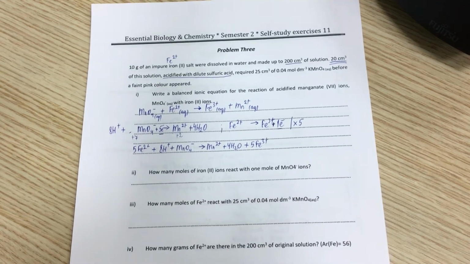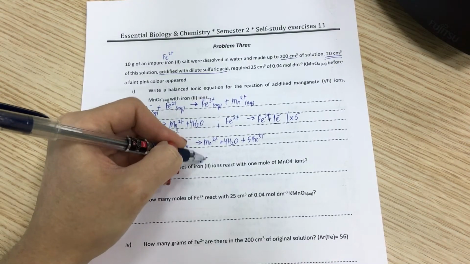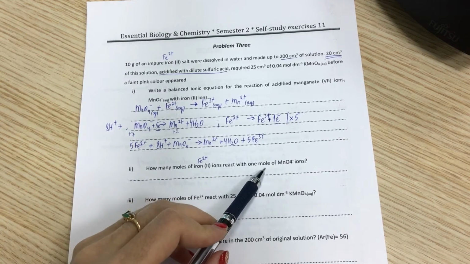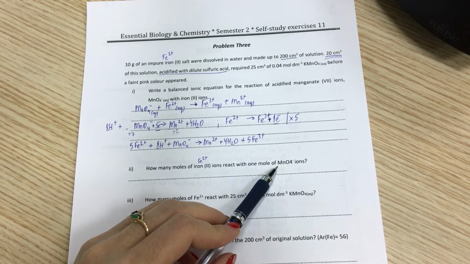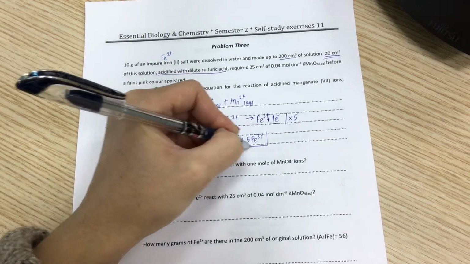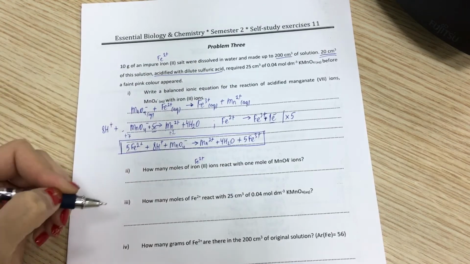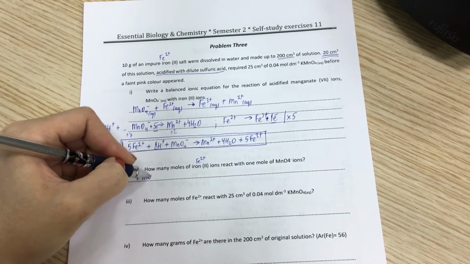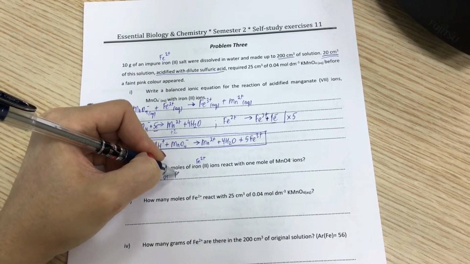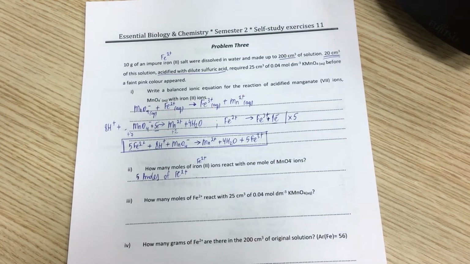Now the next step: how many moles of Fe2+ ions react with 1 mole of manganate ions? By looking at the balanced equation, I can work out that 5 moles of Fe2+ react with 1 mole of manganate ions.